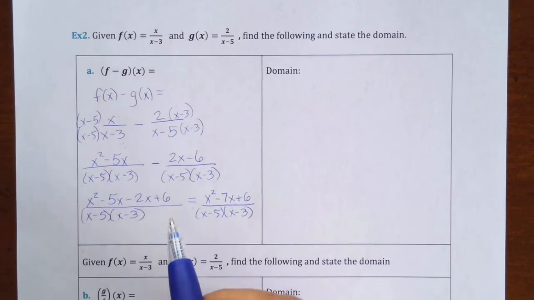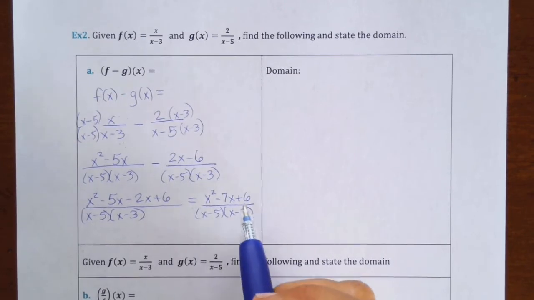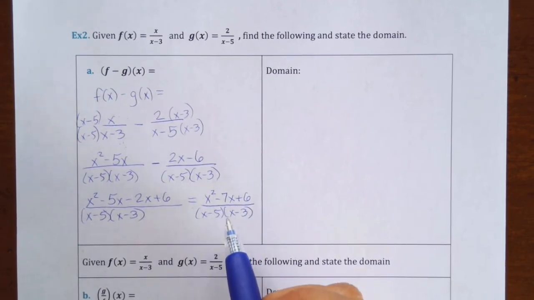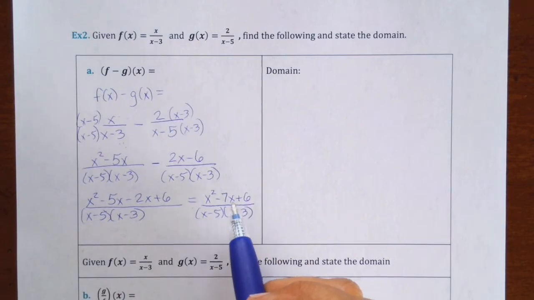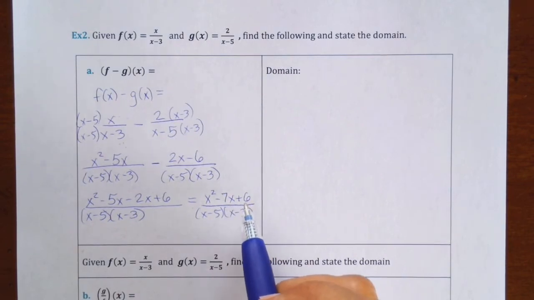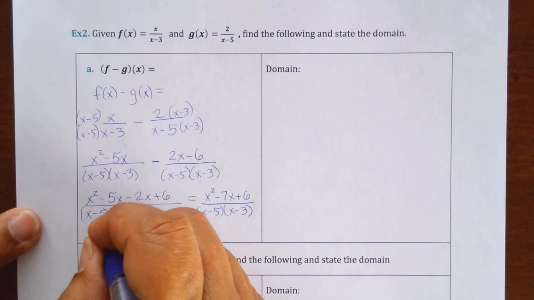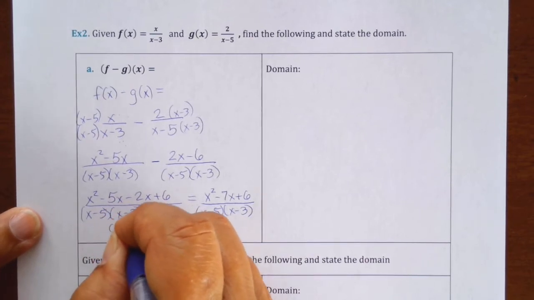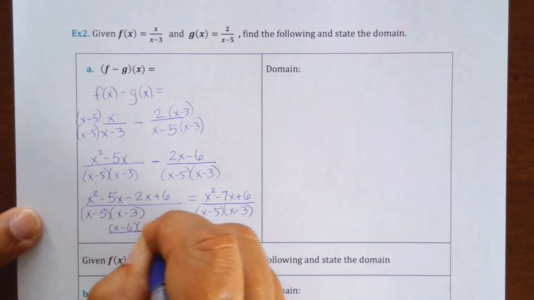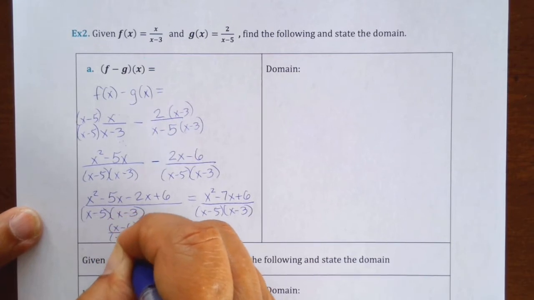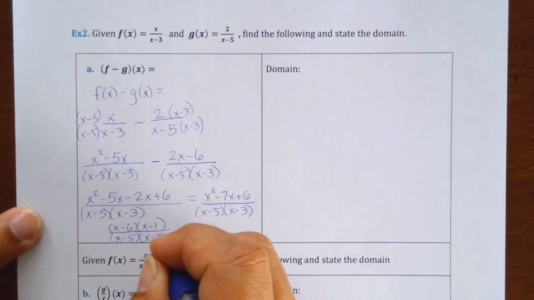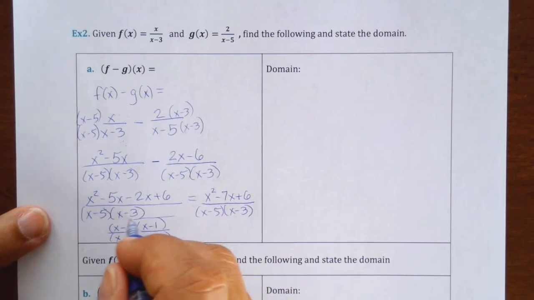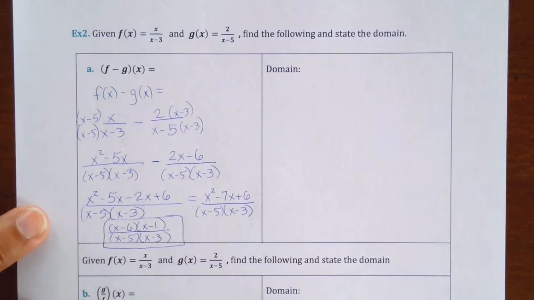And then we have to see if we can factor and reduce. So this will factor. It's not going to help us, but factors of 6 that add up to give you 7, I can factor that. So that'd be 6 and 1. So I end up with x minus 6, x minus 1 over x minus 5, x minus 3. And I can't cancel anything. There's nothing they have in common, so that would be my answer.